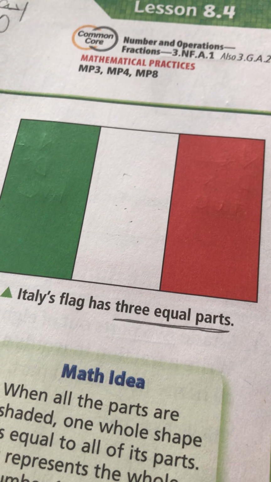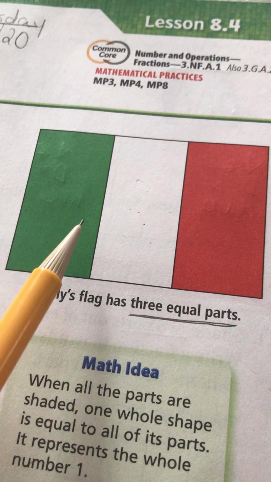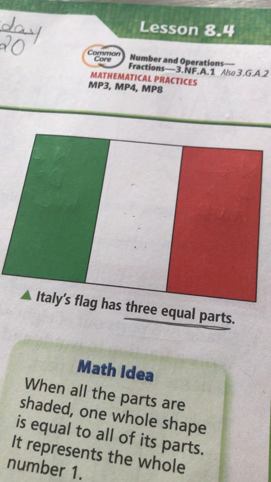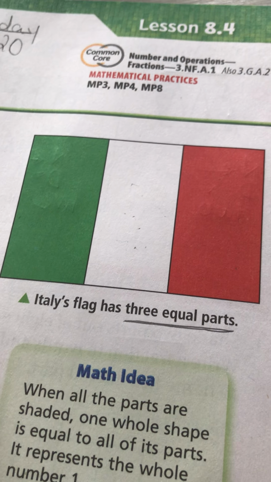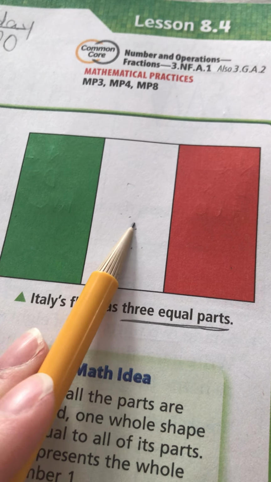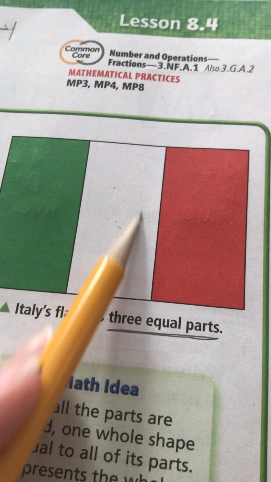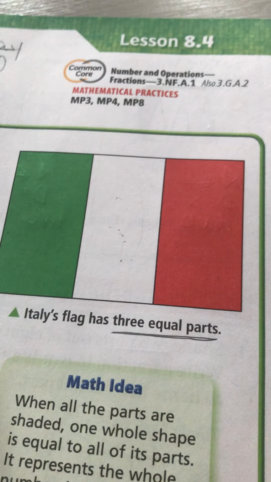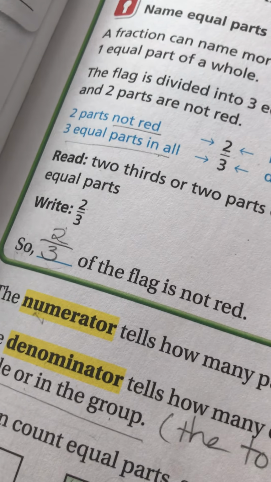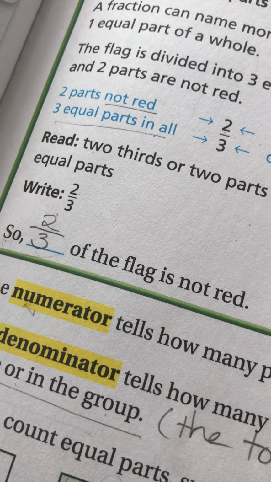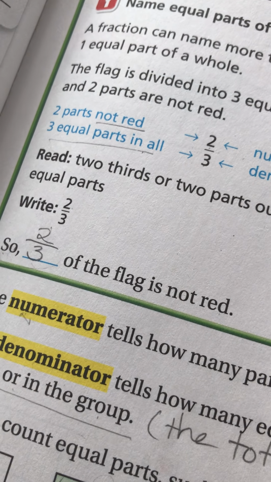So if we look over at the picture they give us, it says Italy's flag has 3 equal parts. And which parts are not red? Well, we can see the green and the white are not red. So 2 pieces out of 3 are not red. And that's how you would fill in down here. 2/3 of the flag is not red.